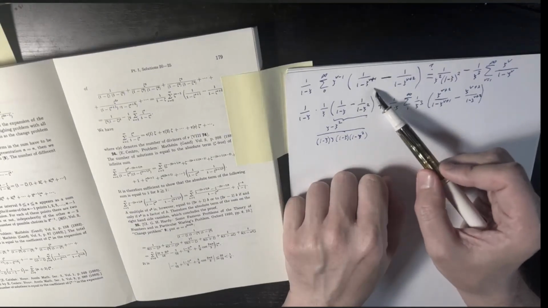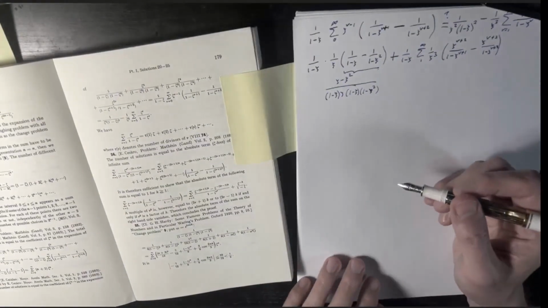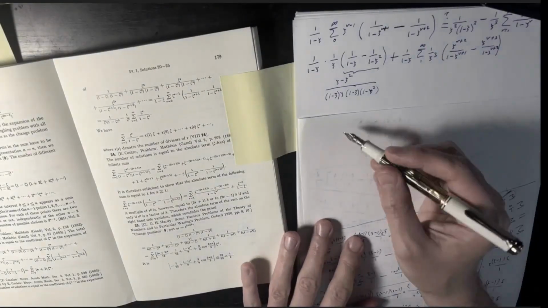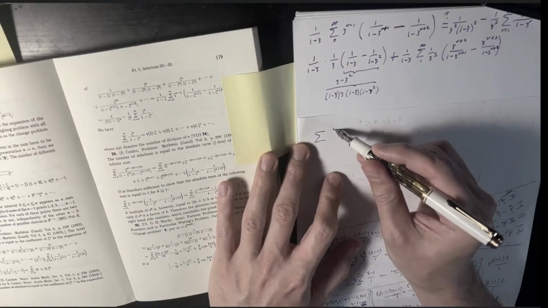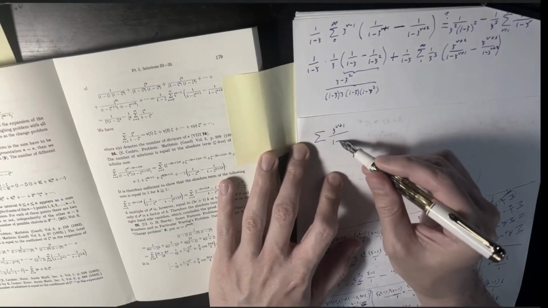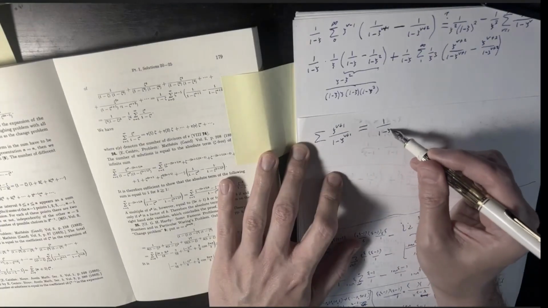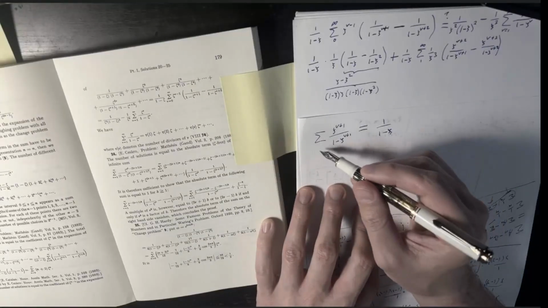So if it were the case that this equaled this, then we'd be all set. This time the v starts at 0, I guess.